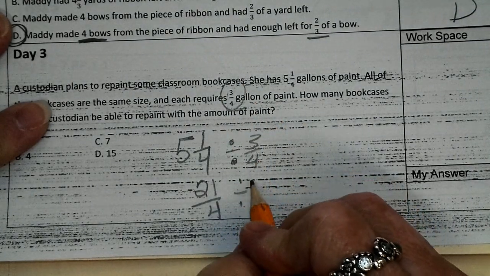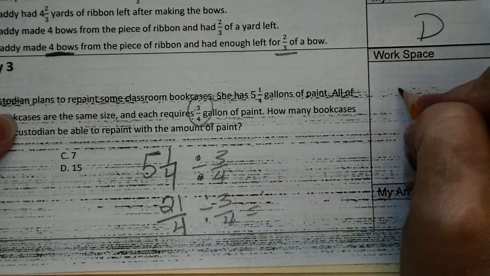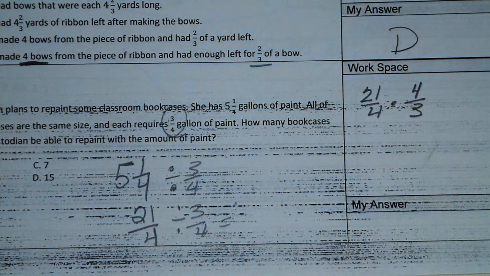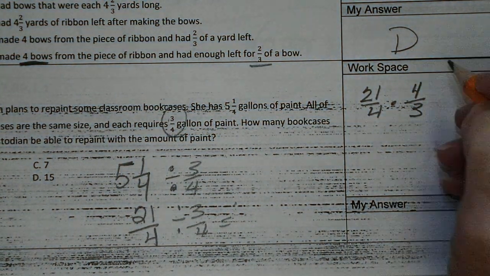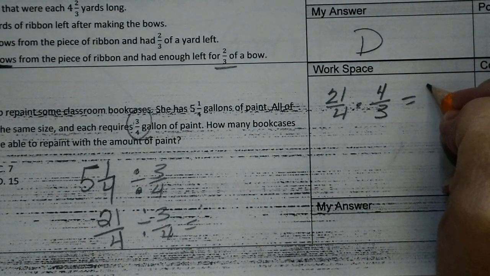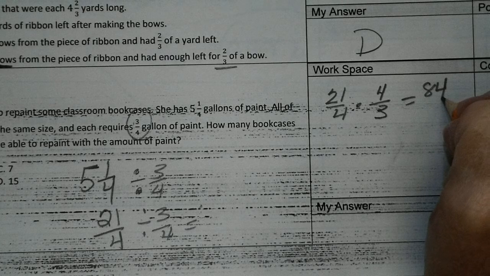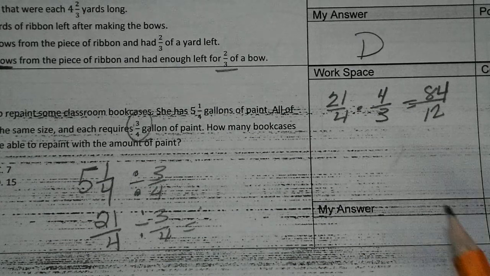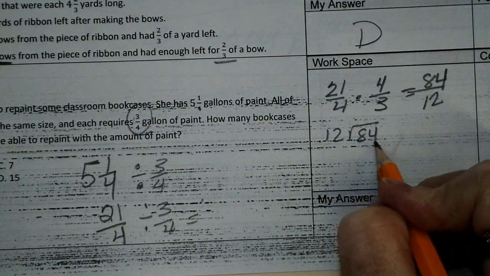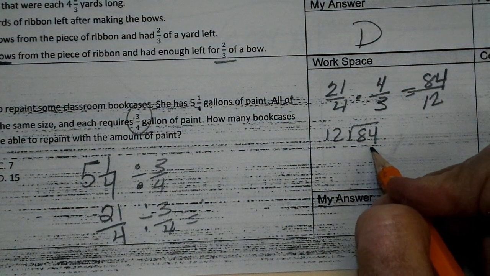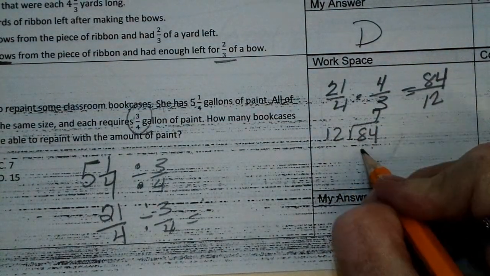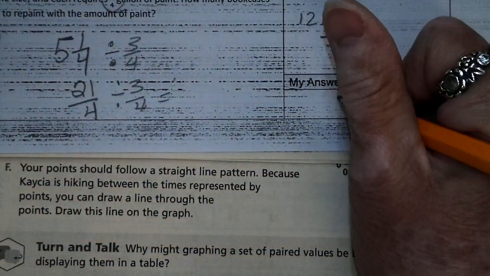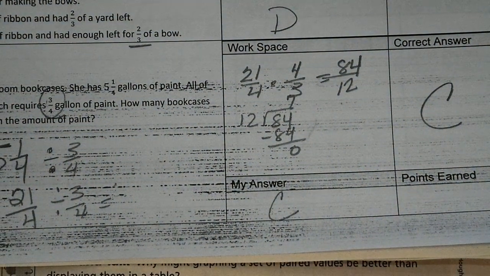3/4. Okay, and remember when we divide fractions, we are really doing multiplication, right? And we take the reciprocal. So then 21 times 4 is... and then 4 times 3 is 12. So that means it's 84. So then we have to divide the 84 by the 12. Yep. Which equals 7. Exactly 7, right? So then that would be C. Okay, C and C.